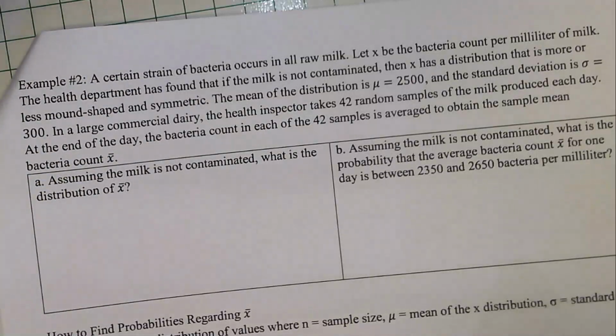A certain strain of bacteria occurs in all raw milk. Let X be the bacteria count per milliliter of milk. The health department has found that if milk is not contaminated, then it has a distribution more or less mound-shaped and symmetric. The mean is 2,500. Standard deviation is 300. A large commercial dairy health inspector takes 42 random samples in the day. Each of the 42 is averaged to obtain the sample mean. Assuming the milk is not contaminated, what is the distribution of X?